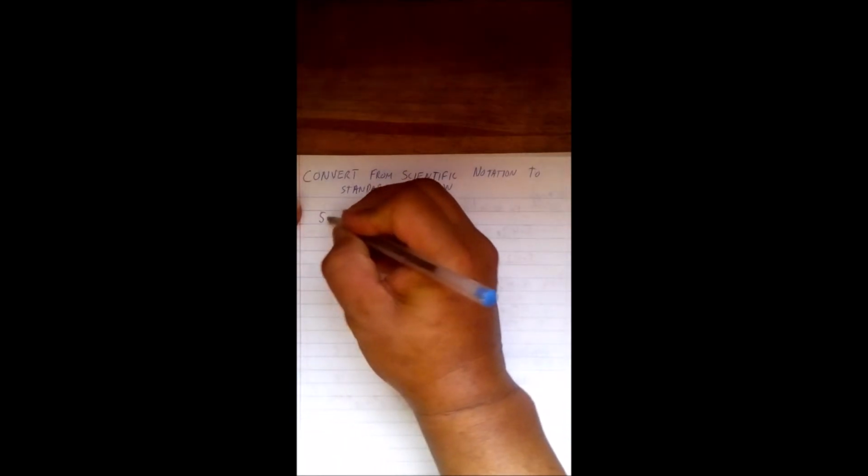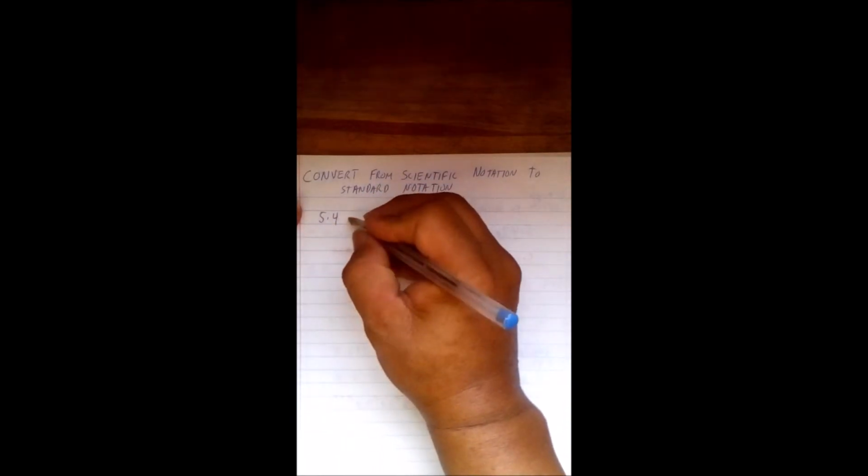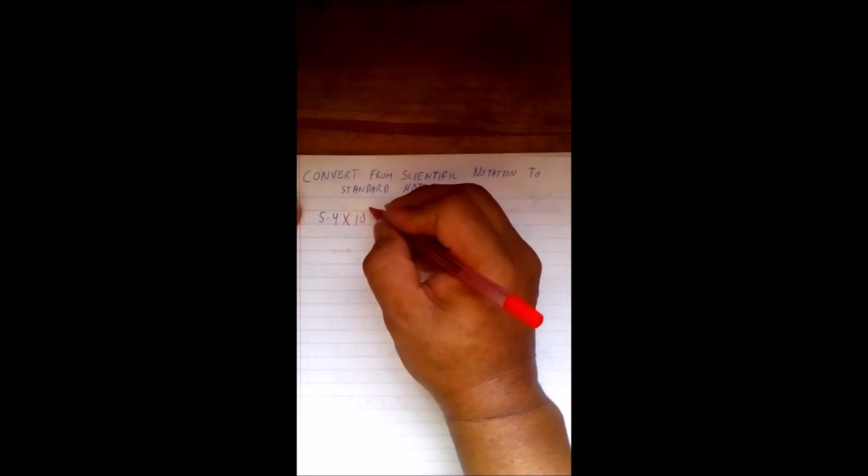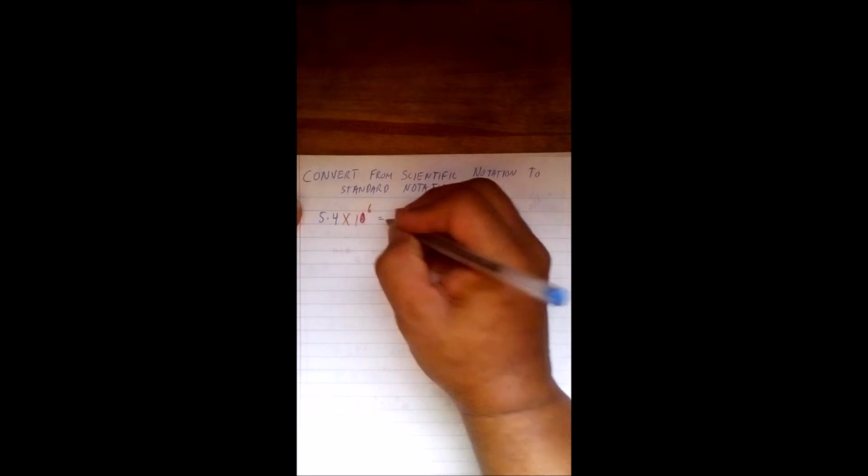So consider I have an example: 5.4 times 10 to the power of 6. Let me put the power in red so you can differentiate. We will write this now in standard form. This 5.4 is still 5.4.